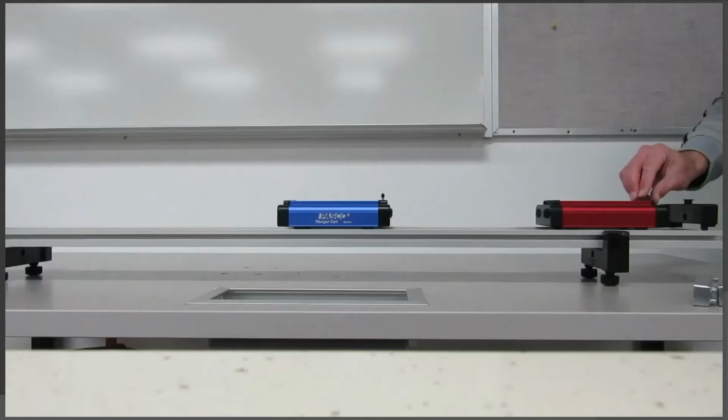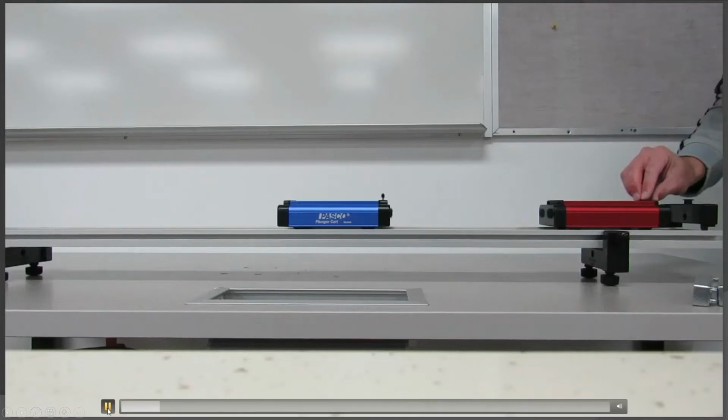To see if that's realistic or not, I set up a situation that should approximate it pretty closely. So here I have this blue cart and the red cart, the same masses. One's at rest and the other one I'm going to give a push, and they're going to collide and stick together. So let's watch and see what happens.